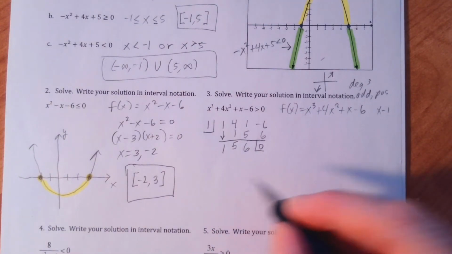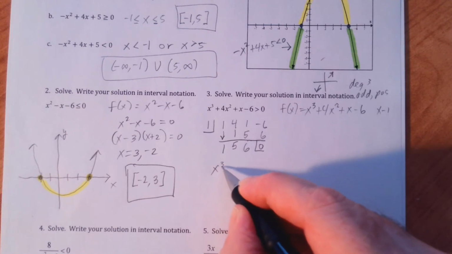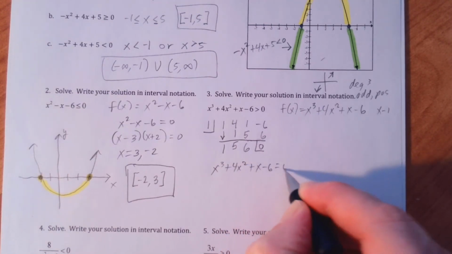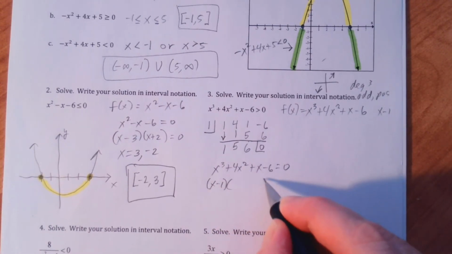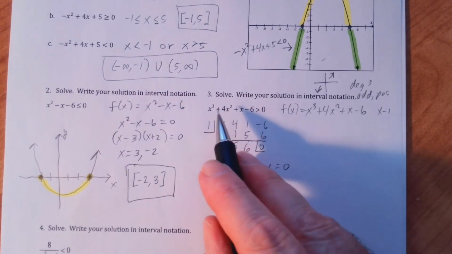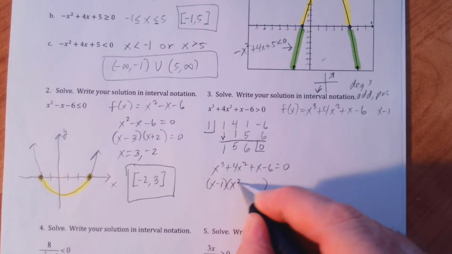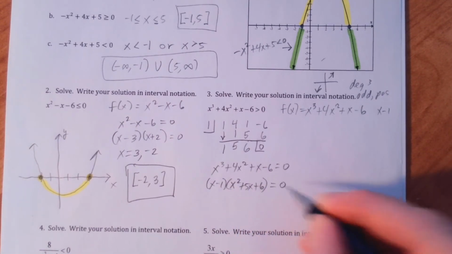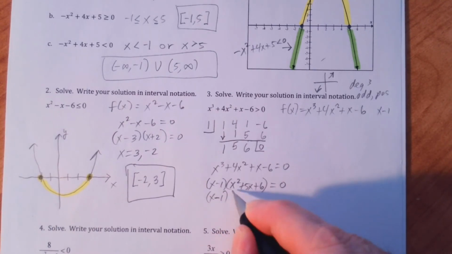Again, remember, we want to set it equal to 0 to find the zeros. So we have x cubed plus 4x squared plus x minus 6 equals 0. And we know that x minus 1 is a factor. The other factor is our answer here. Well, this was cubed, so we drop our degree by 1, and we'll have 1x squared plus 5x plus 6. So finally, we can factor that part right here.